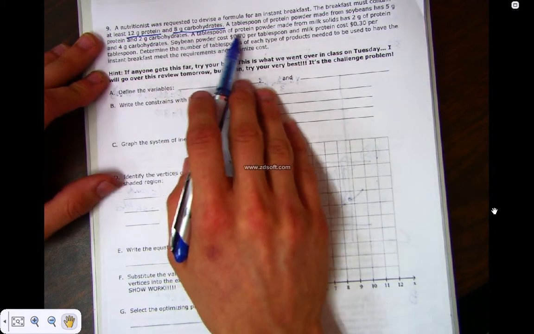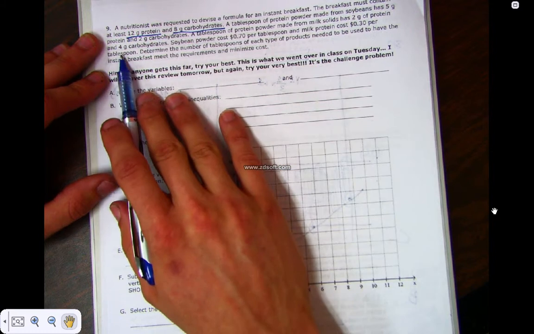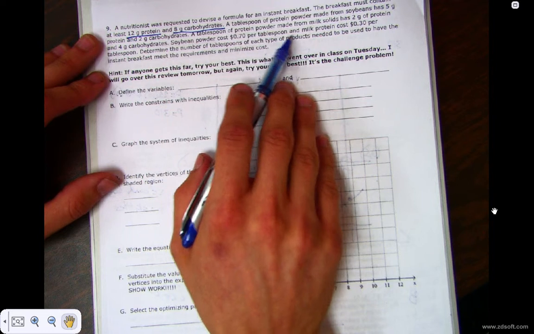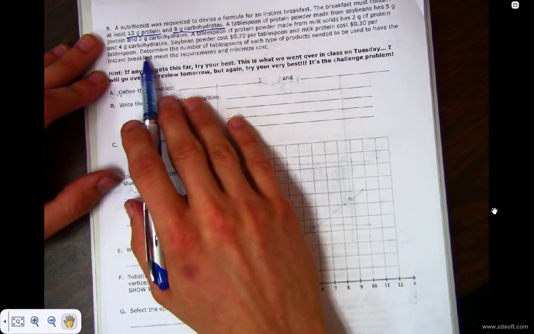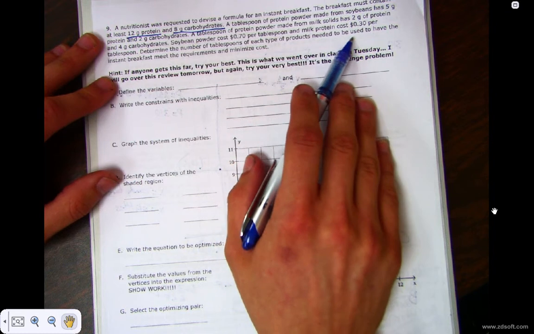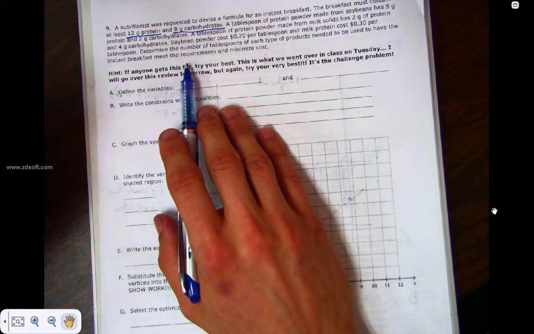A tablespoon of protein powder made from milk solids has 2 grams of protein and 4 grams of carbohydrates. Soybean powder costs 70 cents per tablespoon and milk protein costs 30 cents per tablespoon. Determine the number of tablespoons of each type of product needed to be used to have the instant breakfast meet the requirements and minimize cost.